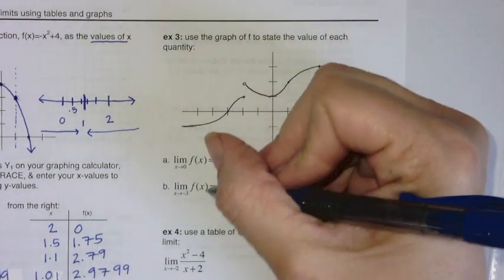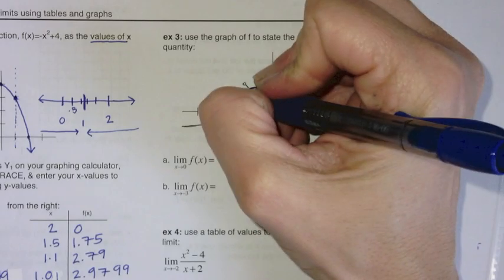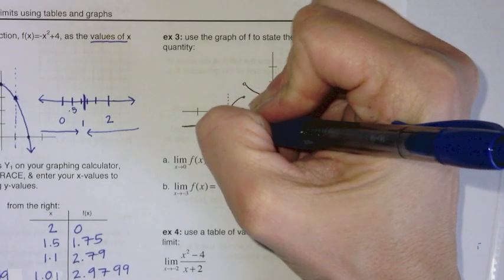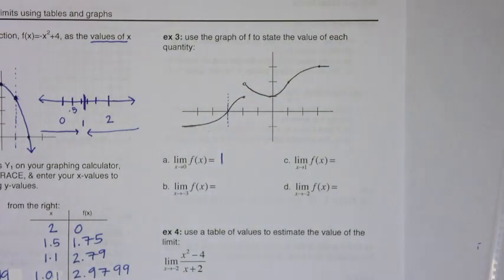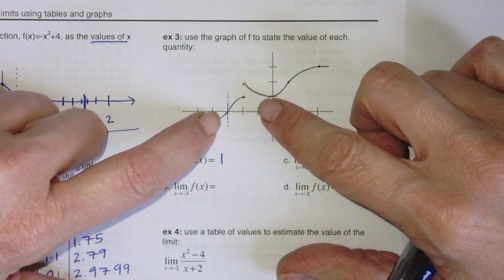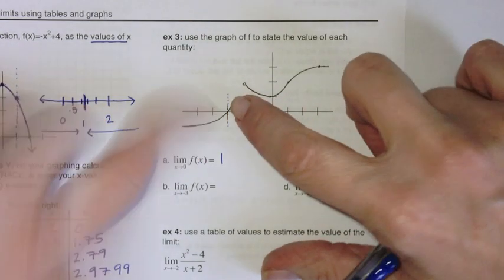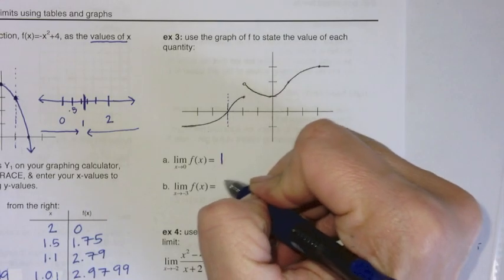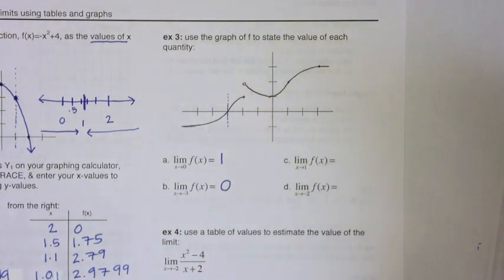Okay. Let's do B, -3. Here's -3. If you want to give yourself a little mark at -3 just to make your life easier, you come in from the left, so I'm getting closer and closer, coming from the right, and it looks like it has a y value or intended height or a limit of 0.